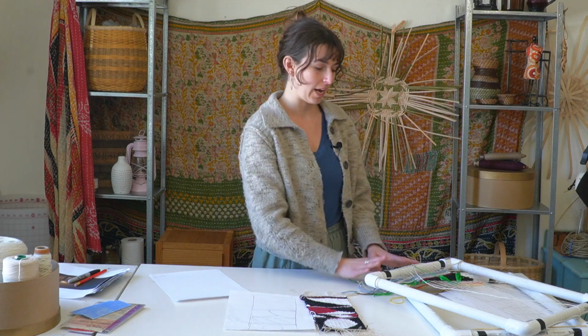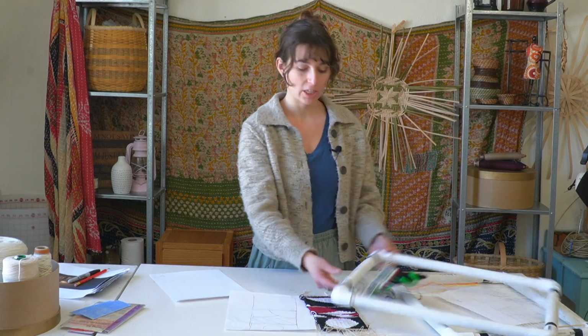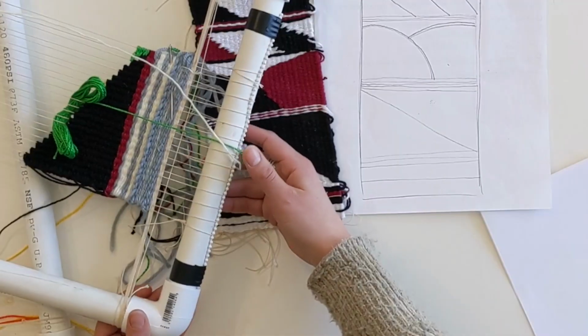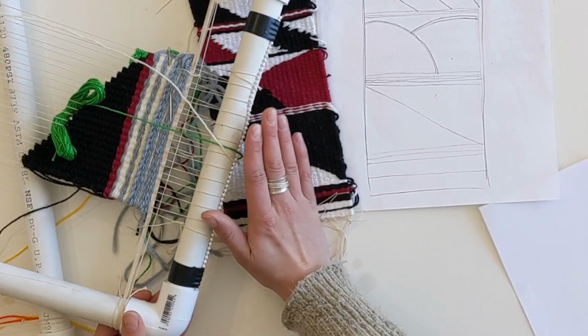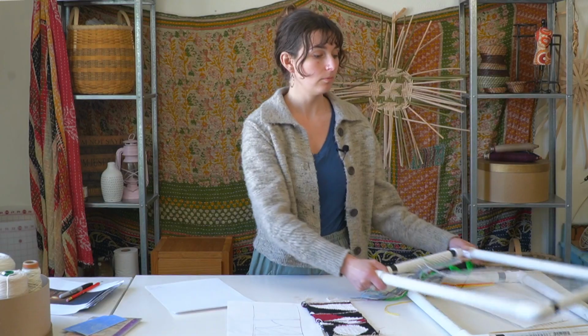Okay, so your design for now is determined by the width of your tapestry. But 12 inches is quite a distance to design within, so there is a lot to work with. Now, because we use bead chain on this loom, that's something else that will affect your tapestry design.